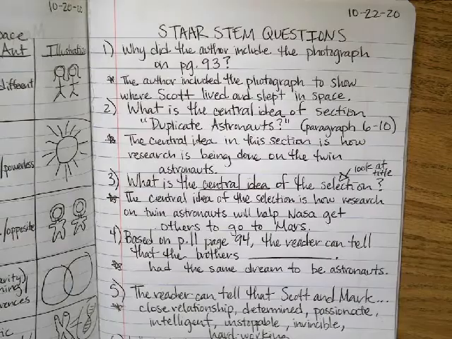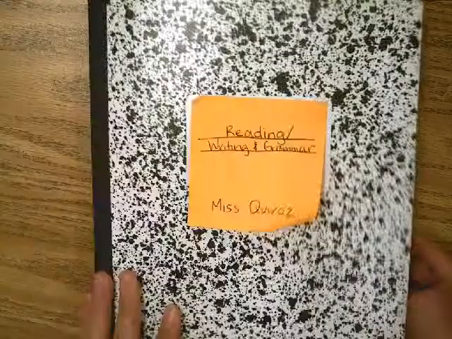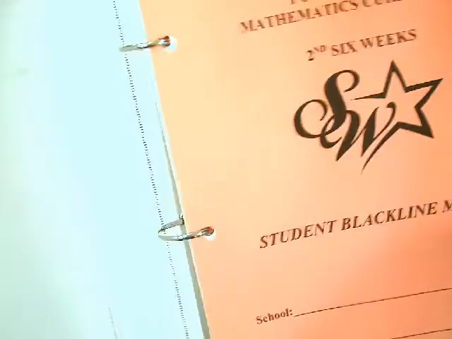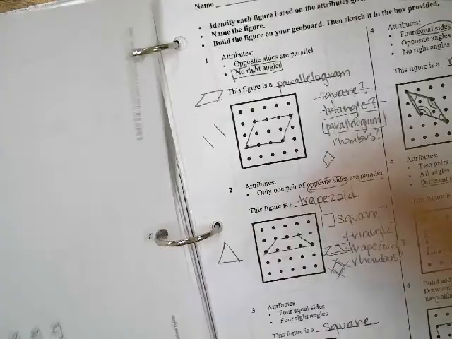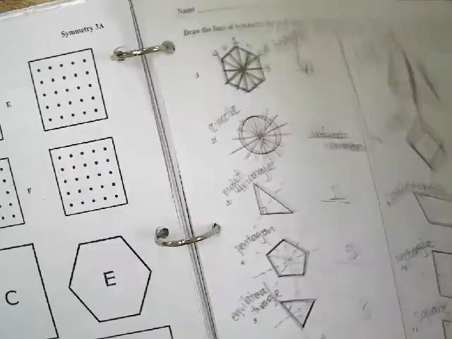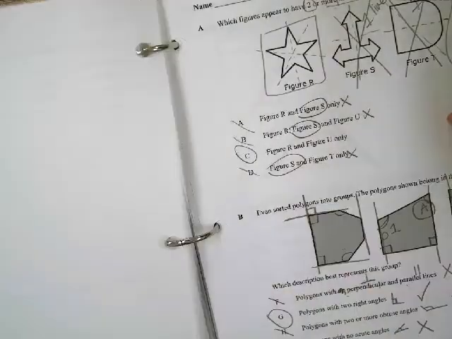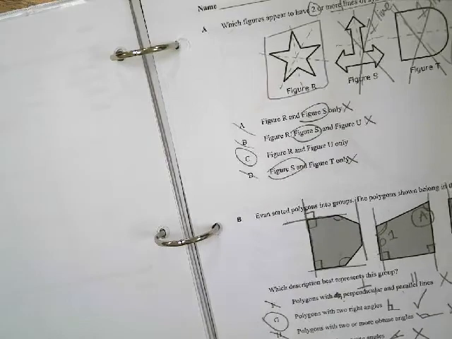And I did send this through Remind as well. Okay, we have that done, and then we went ahead and did our math. So make sure you also do your practice quiz for spelling, and you look over those vocabulary word webs for reading. I did send that for homework today.